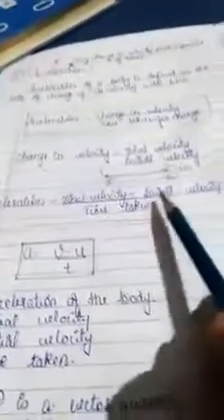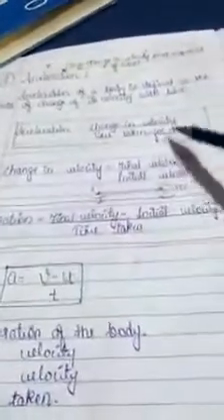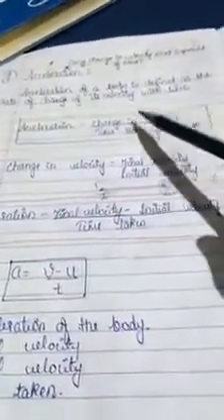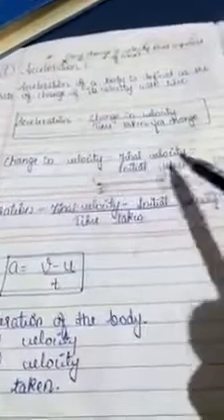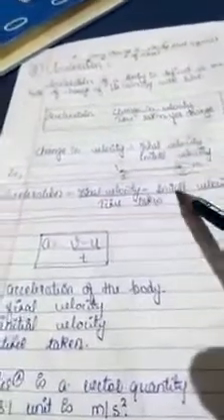So finally, we can say that acceleration is final velocity minus initial velocity upon time taken. Once again, acceleration is equal to what? Change in velocity upon time taken for the change. Fine. So change in velocity is final velocity minus initial velocity. Okay, so we'll put this over here in the change in velocity. So what we have: acceleration equals final velocity minus initial velocity upon time taken. This is basic acceleration.